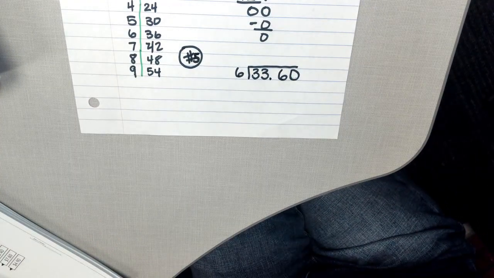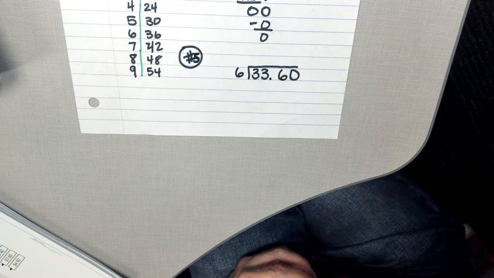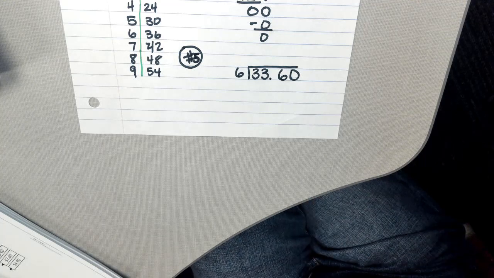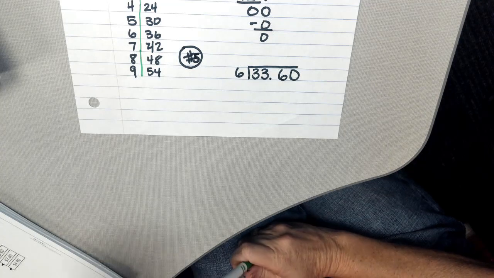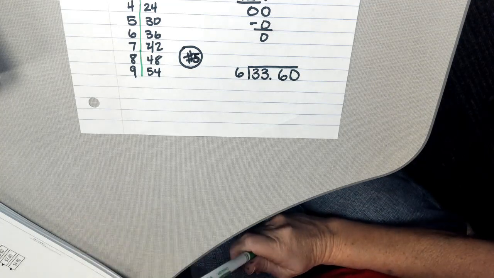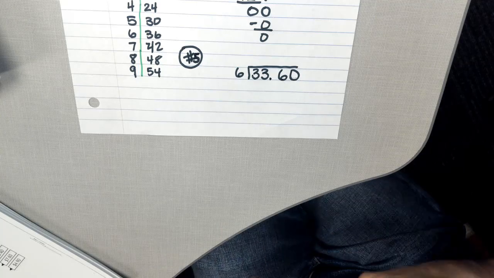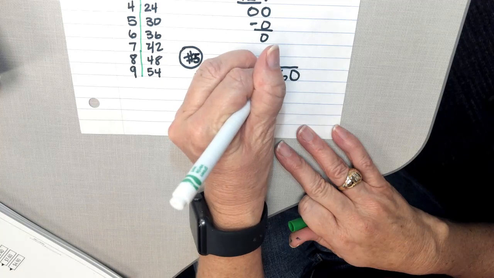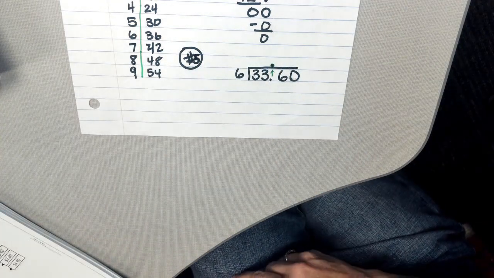The very first thing, I can't stress enough because place value is super important, is you want to bump that decimal up first. Then you can forget about it. If boys and girls don't bump it up first, then they tend to forget about it and it changes the whole value of the number. So always bump it up first. That decimal is going to go right here. It doesn't change, it goes straight up. That's very important.